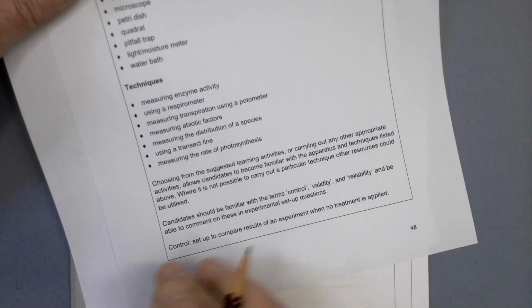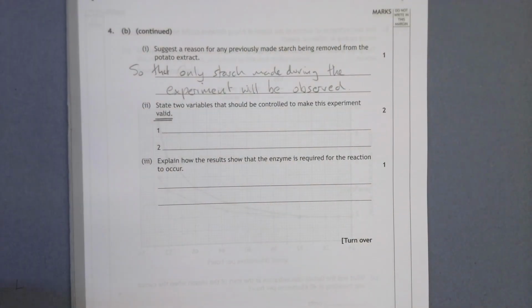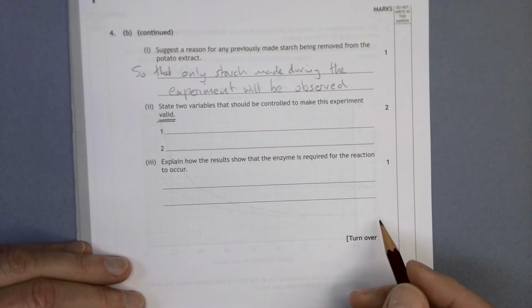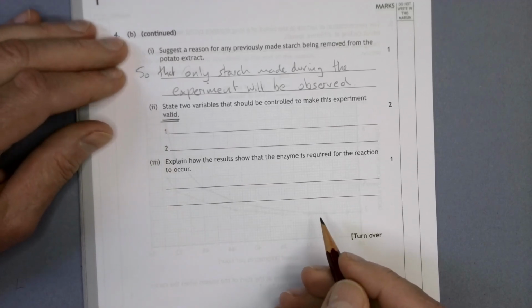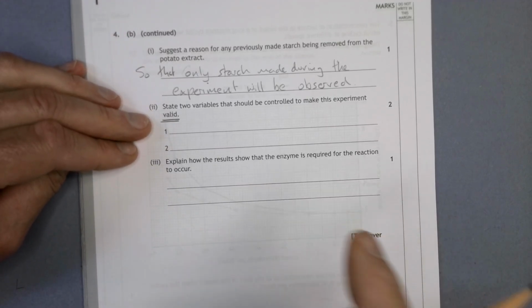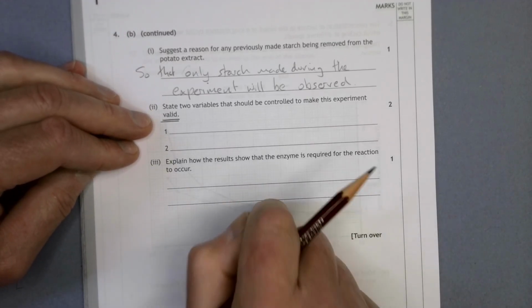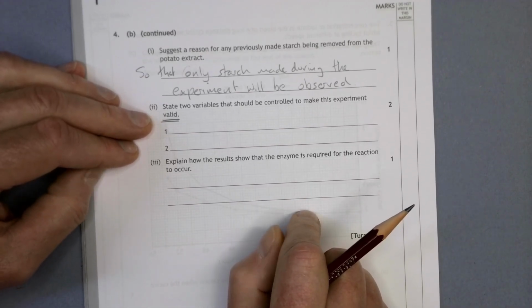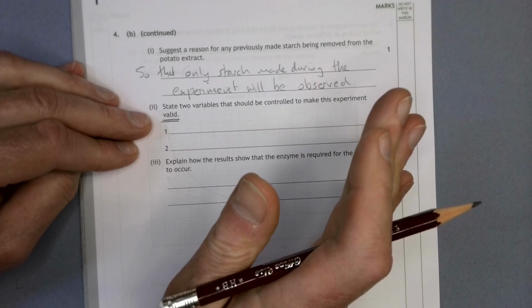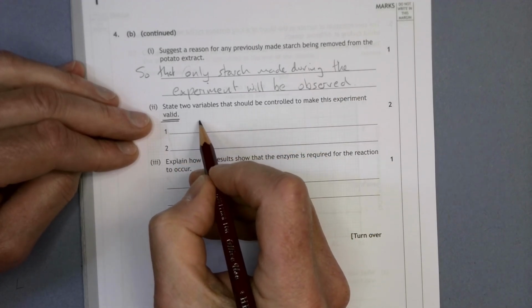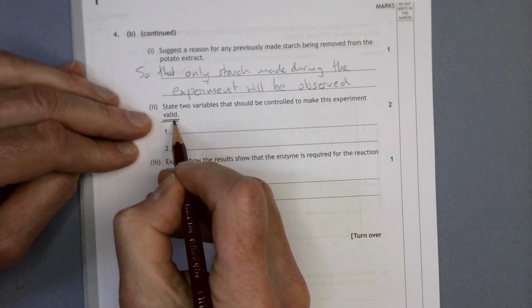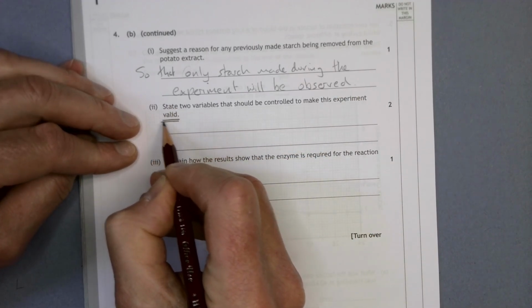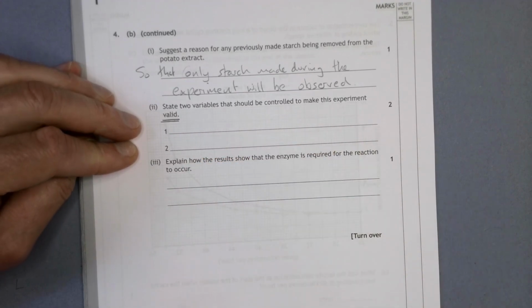Now, they're asking at least one question about all 3 of these definitions to make sure you understand the difference between them in every exam. So you can guarantee it'll be in the 2025 exam as well. There'll be one question about controls, there'll be one question about validity, and there will be one question about reliability. This question, at least one, there may be more. This question is about validity. So we have to watch out for this word. 2 variables that should be controlled to make this experiment valid.